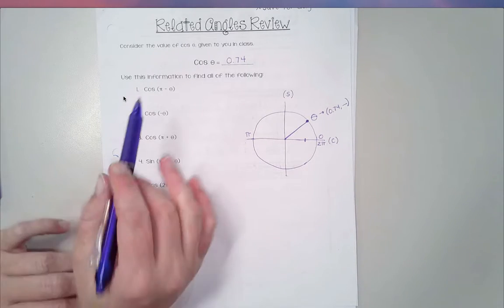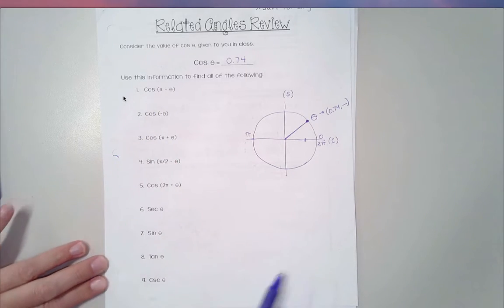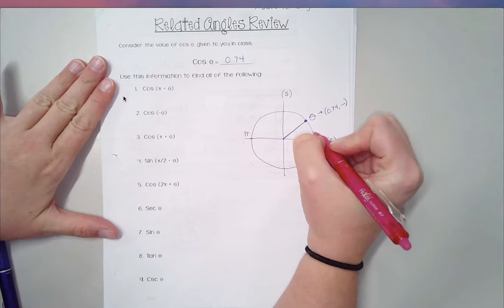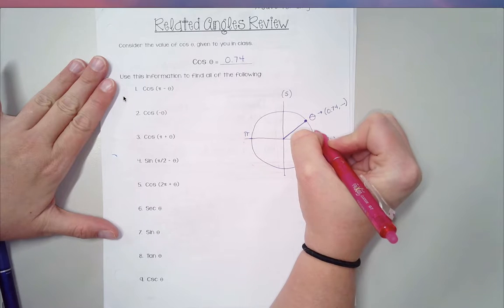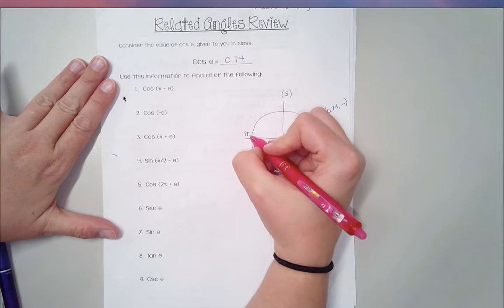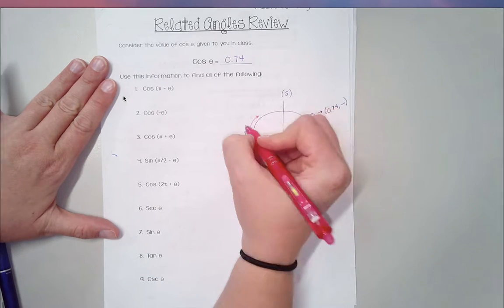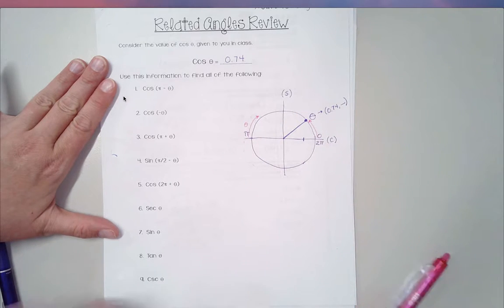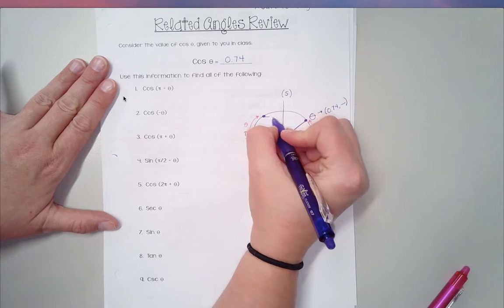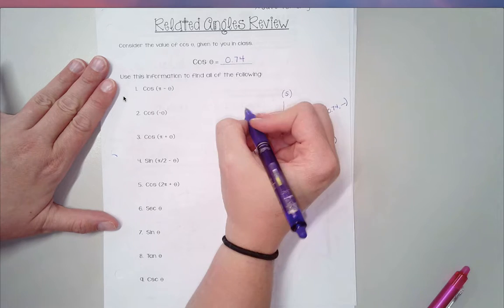So when I look at this first question and it says pi minus theta, I need to think about what that's really saying. Theta is how far did I turn from 0 up to where theta is, right? So pi minus theta would be me starting at pi and going backwards that same amount, okay? Going backwards by theta. And so what that's really going to do is give me this angle that's directly across from the angle I had before. That's pi minus theta right there.